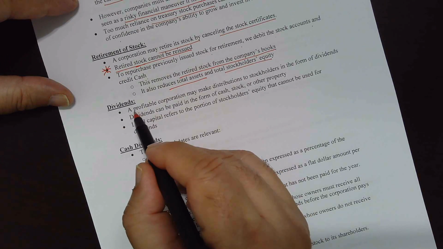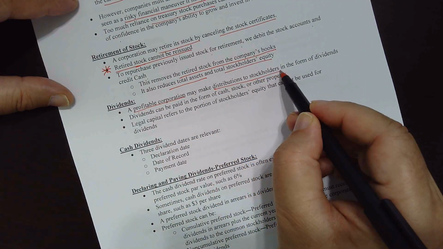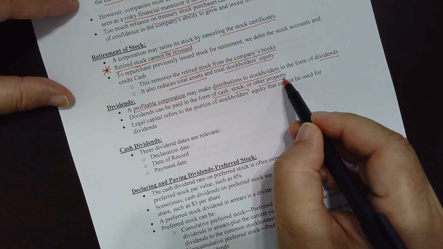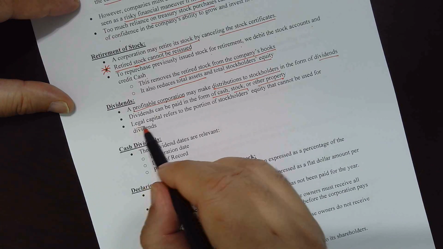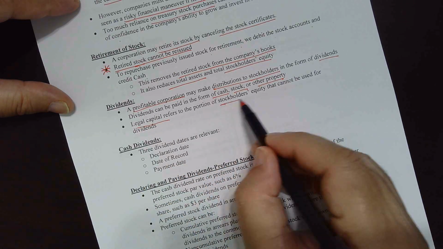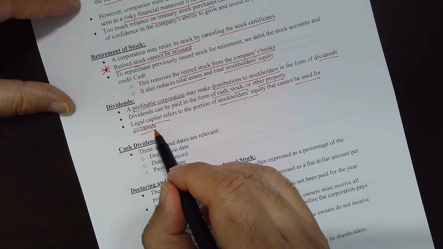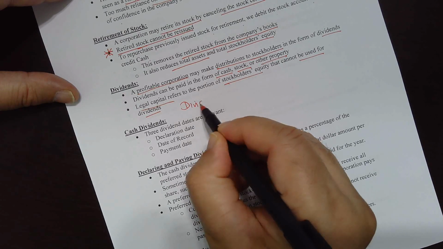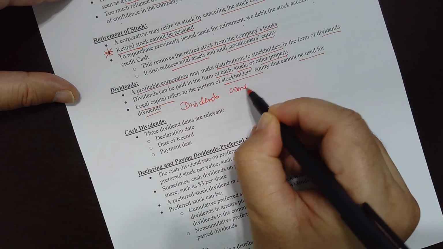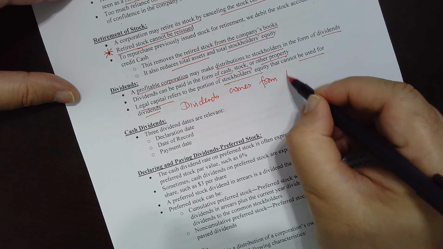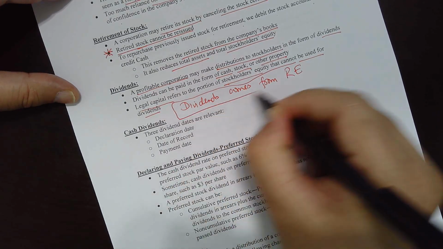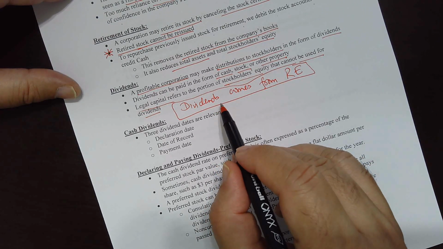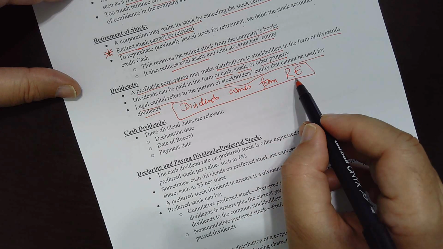Dividends. A profitable corporation makes distributions to stockholders in the form of dividends, which can be paid in the form of cash, more stock, or other property. Legal capital refers to the portion of stockholders' equity that cannot be used for dividends. Always remember, dividends come from retained earnings. Always remember that. If anybody asks a question, dividends do not come from net income. It doesn't have anything to do with cash. Dividends always come from retained earnings.